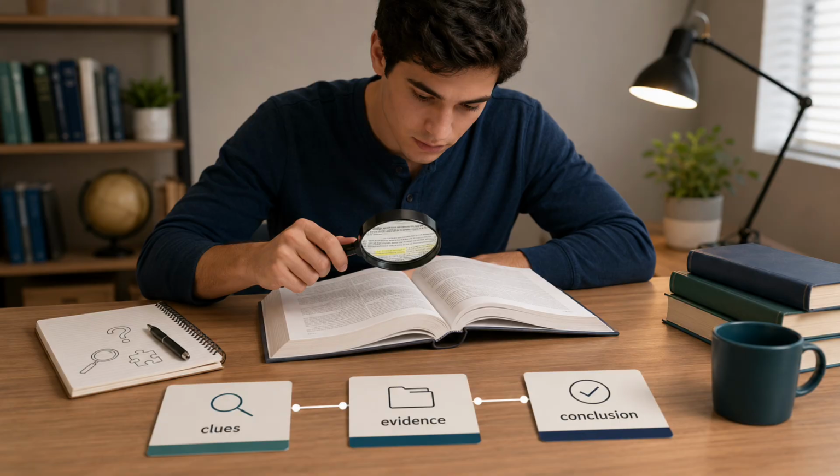To make this lesson easier, I want you to think of yourself as a detective. A detective does not solve a case by guessing. A detective studies the clues, connects the evidence, and reaches a conclusion that makes sense. That is exactly what strong readers do.